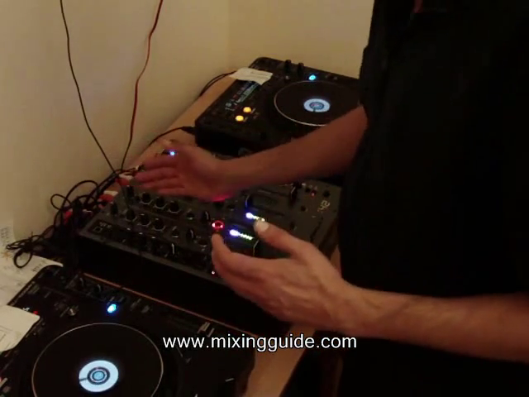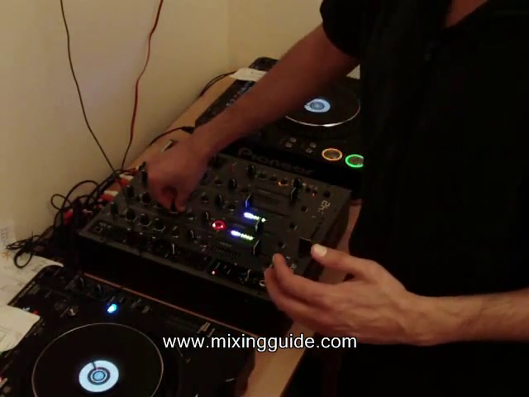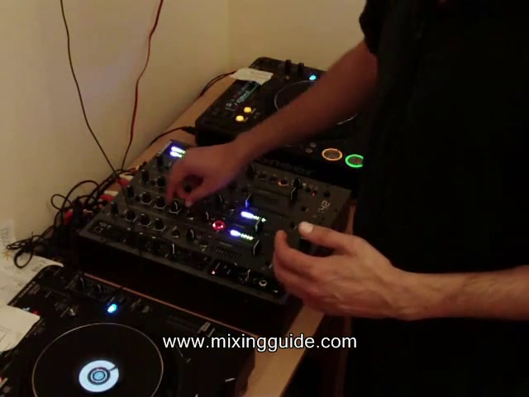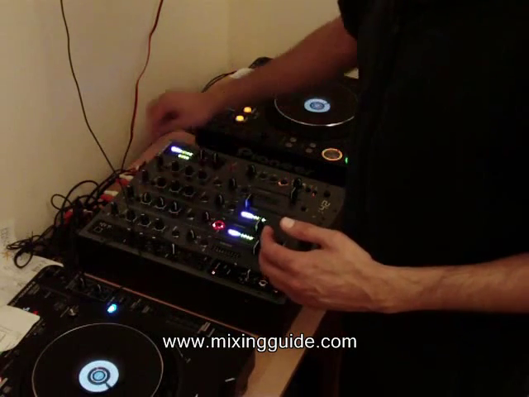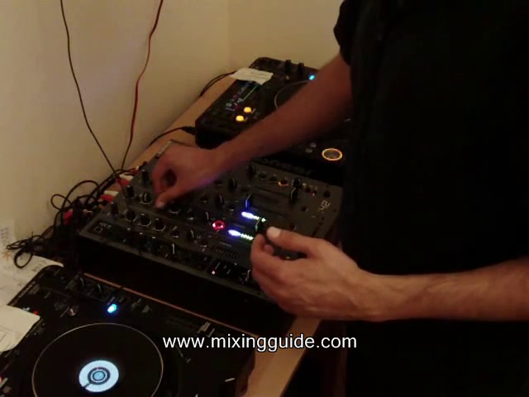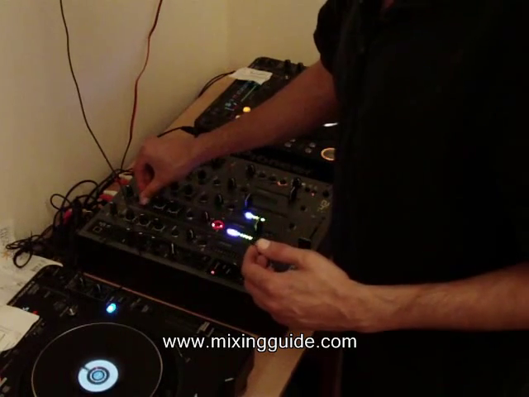You want to make sure the EQs are on as well. If you're messing around with EQs and turn them off, then that's not a valid test. You see it affects the VU meter. Okay, so the volumes are okay as well.